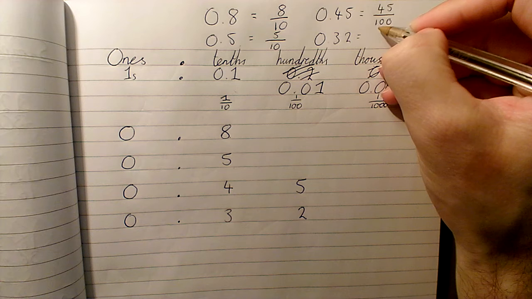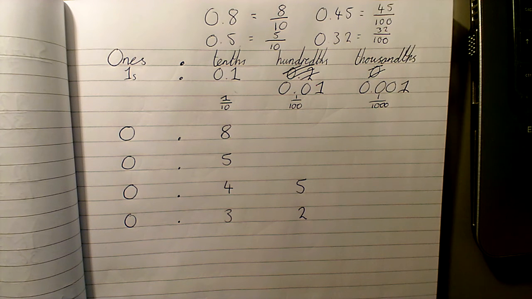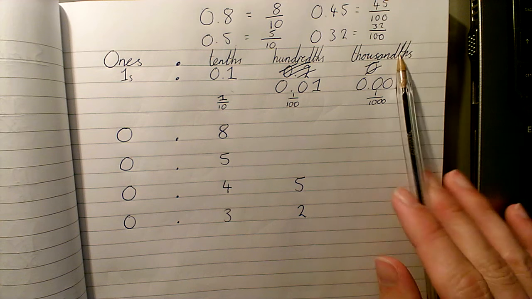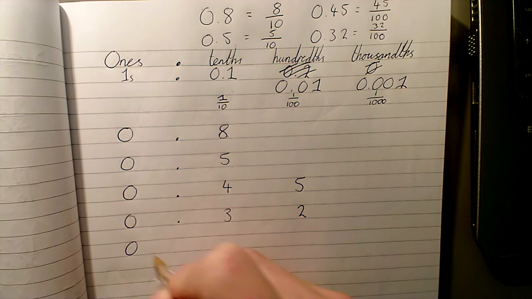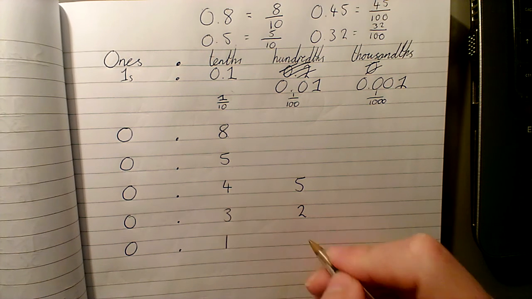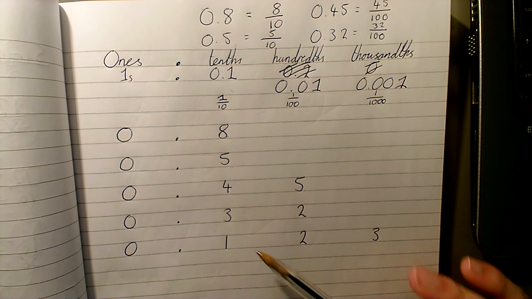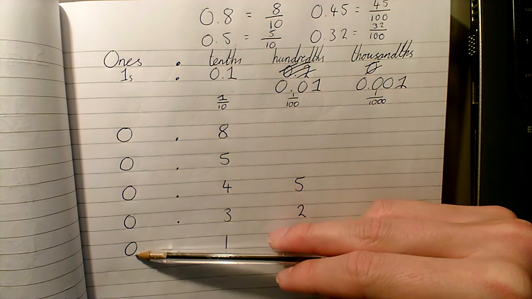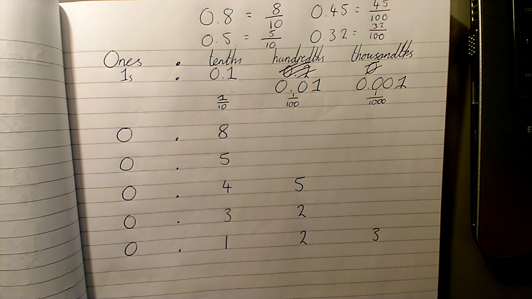Our decimal is 32 hundredths. Okay. Right, we're going to move on to look at another example, and this time the thousandths will come into play. So our next number is 0.123. And see, when I'm writing it down, I'm very careful with getting everything in the right place value place, okay? In my ones, there's still none of those just now. There are 0 ones. My tenths, my hundredths, and my thousandths.